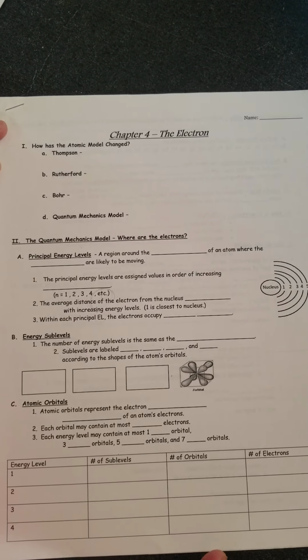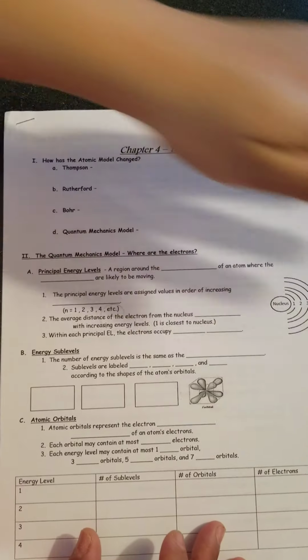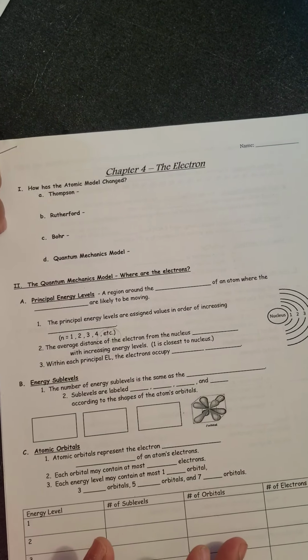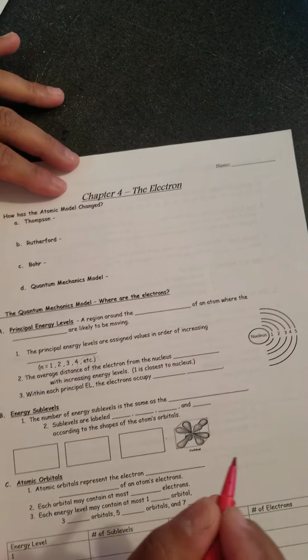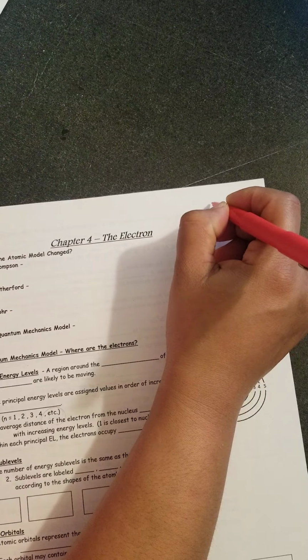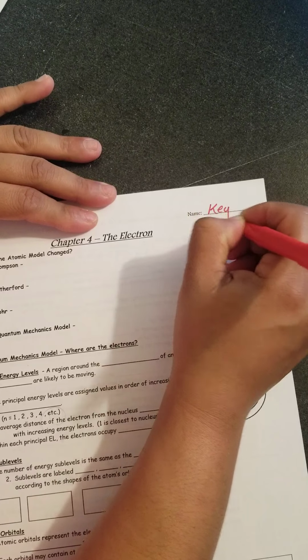All right, let's go ahead and take a look at Unit 4 electron notes. So this is the last unit before the semester is over. We'll come back in January and we'll start off with Unit 5, which would be the periodic table. All right, so I'm going to go ahead and make sure you write your name over here at the top.